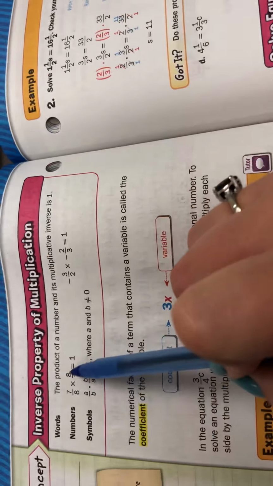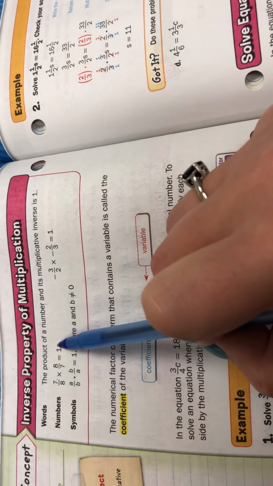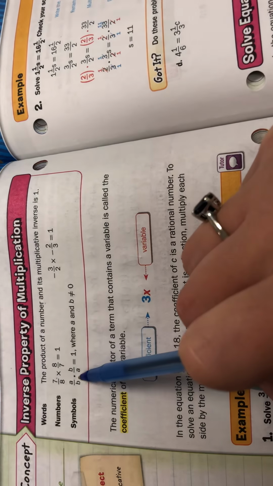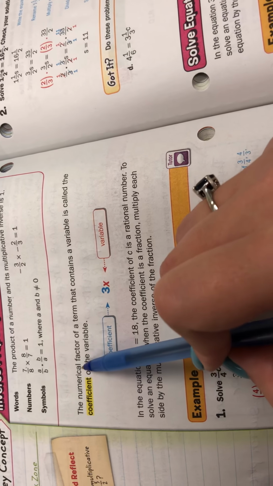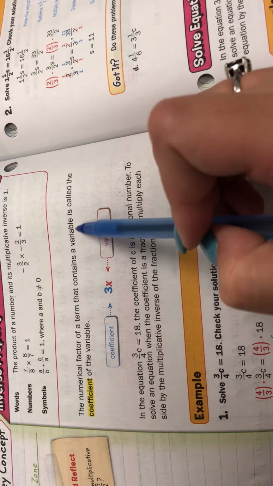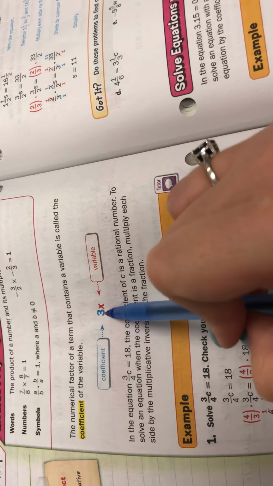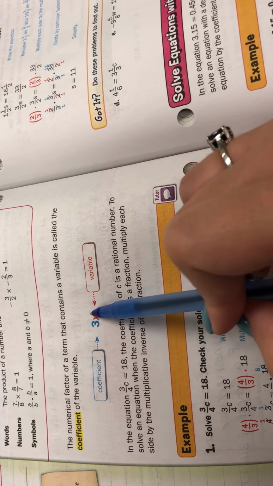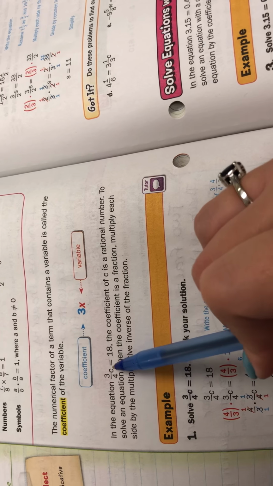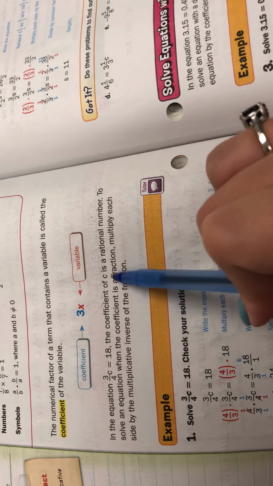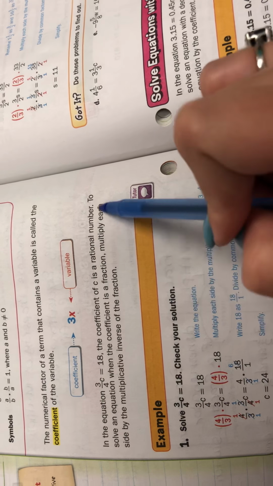When we have the product of a number and its multiplicative inverse, then they equal 1. So this would be the symbol here, a/b times b/a equals 1. The numerical factor of a term that contains a variable is called the coefficient. So the number in front of the variable is called the coefficient, and the variable itself, no matter what letter is used to represent it, is called the variable. So in the equation 3/4 c equals 18, the coefficient of c is a rational number, because it's a fraction.